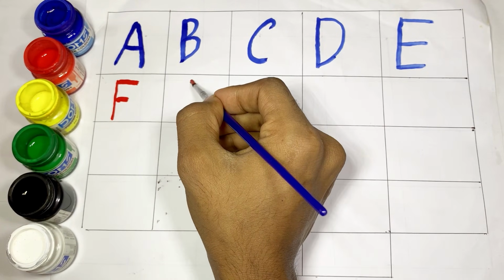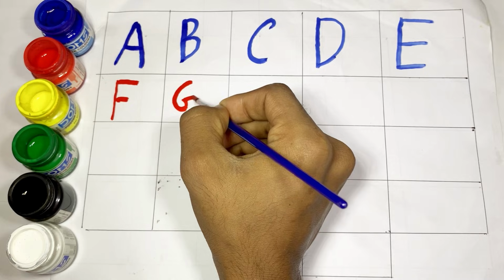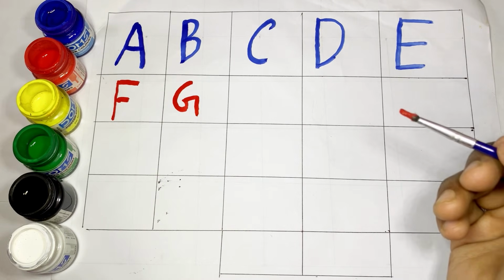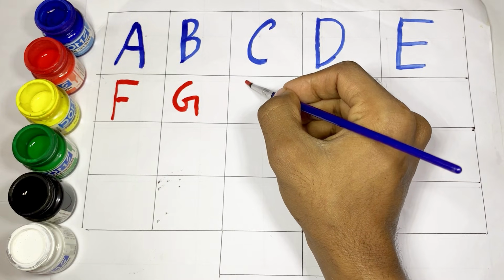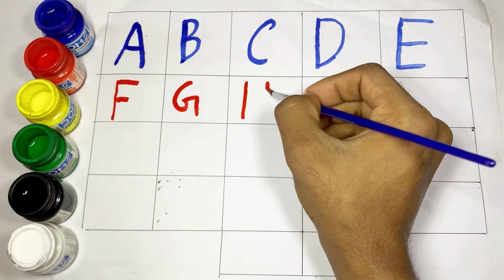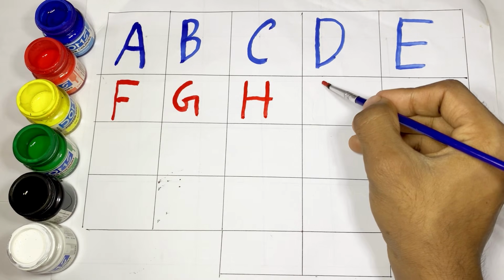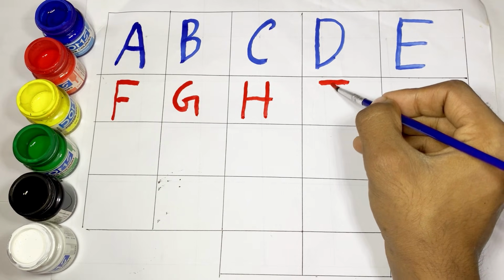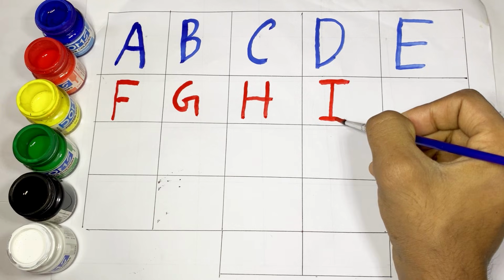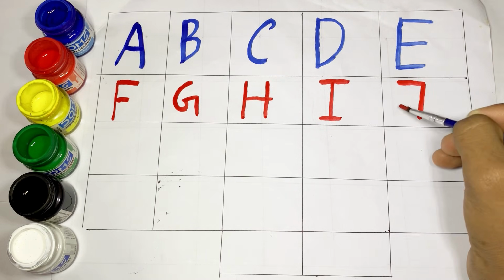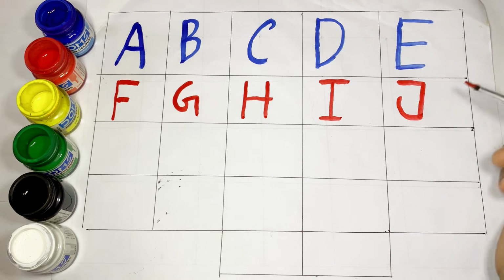G for God, G for glass. The alphabet G. H for hand, H for helicopter. I for ice, I for ice cream. J for joker, J for jackfruit. The alphabet J. Now numbers.